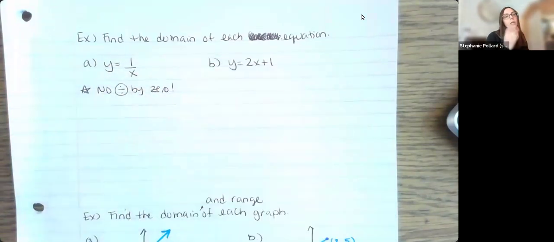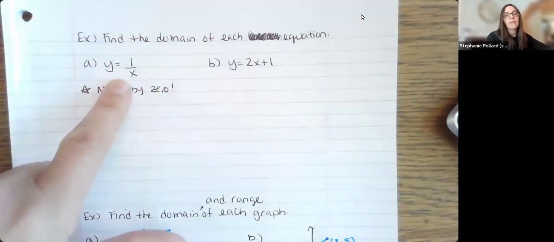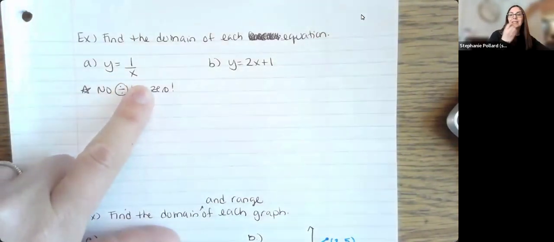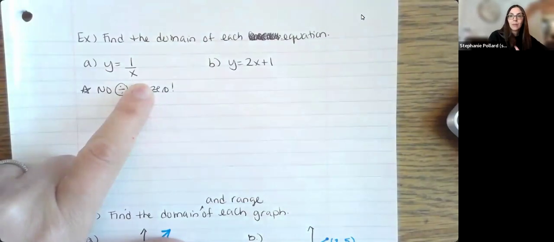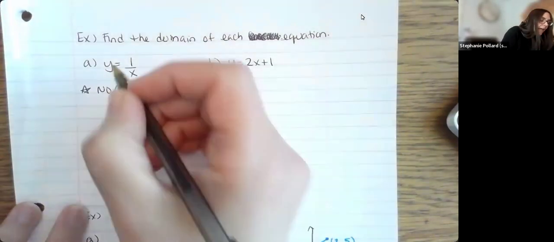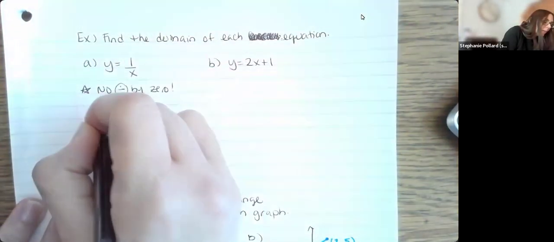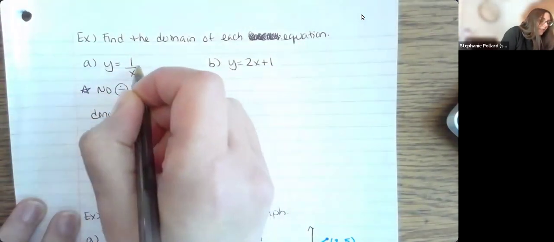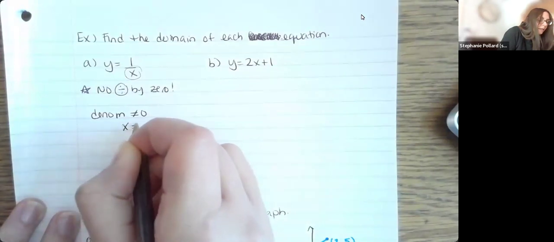We know that. So if I look at my first example here, I have the equation y = 1 over x. So if my denominator was 0 there, then that would be bad. So what happens here is I have to make sure that my denominator is not equal to 0. So my denominator here is x, which means that x cannot be 0. So for my domain, it's going to be all values except for 0.